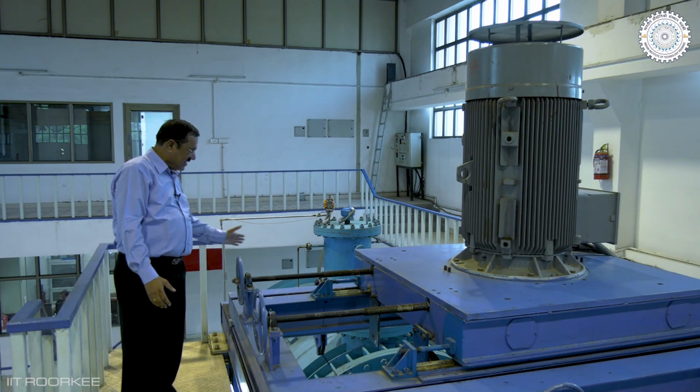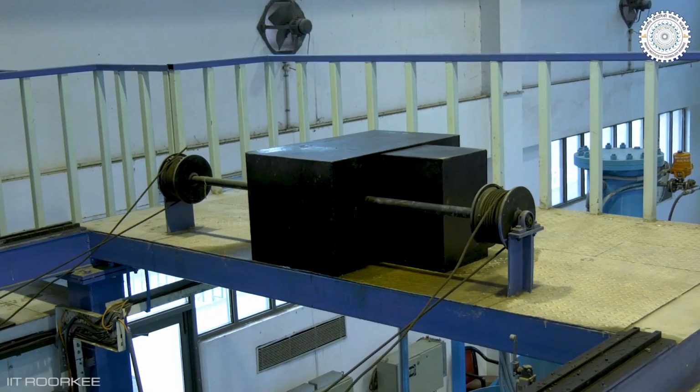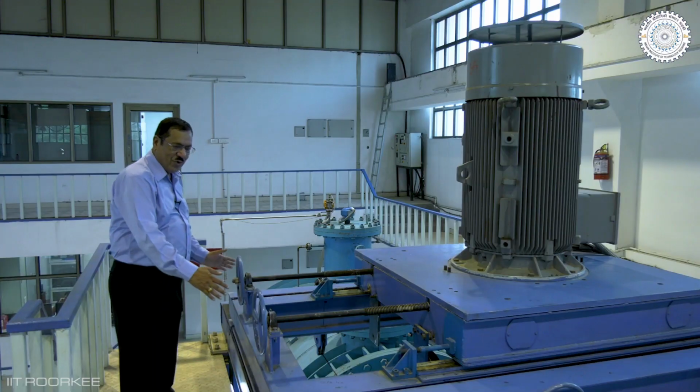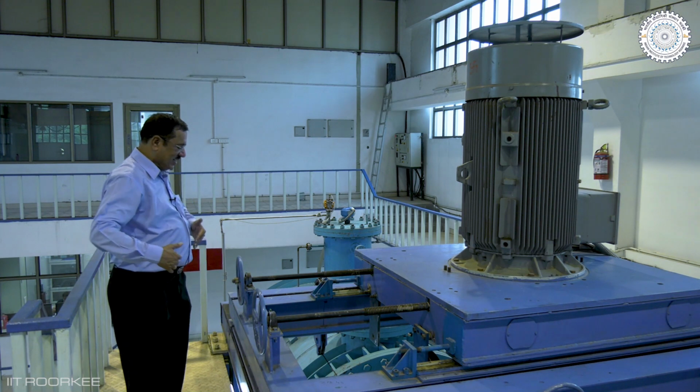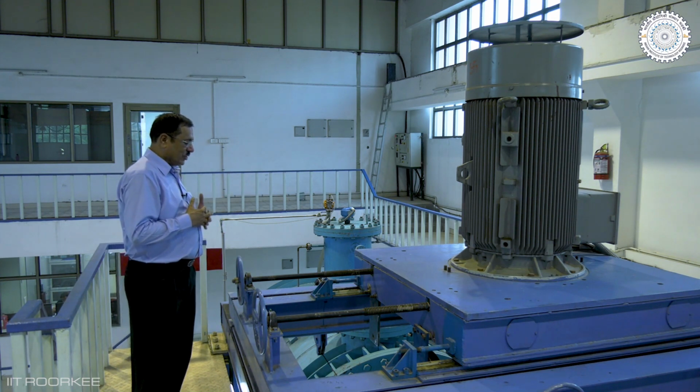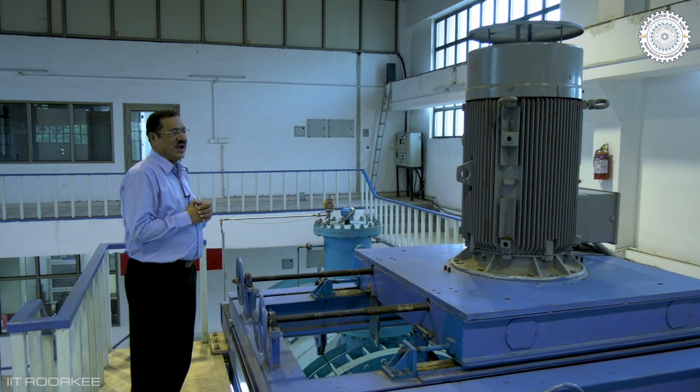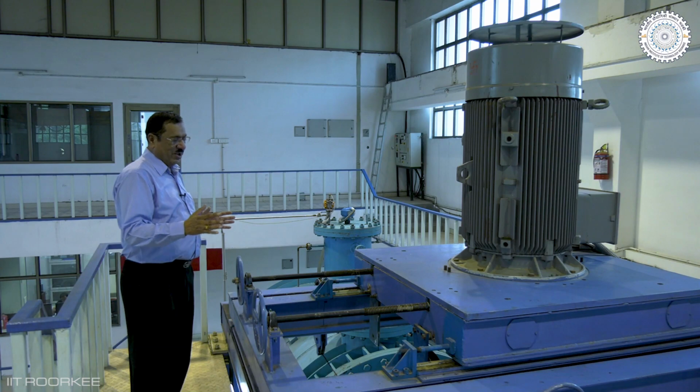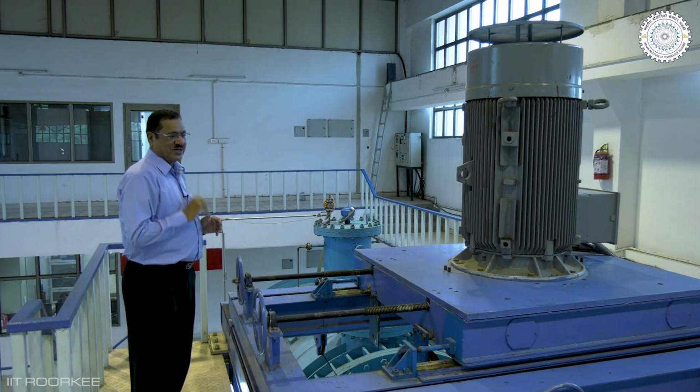And you can see this is mounted on a trolley. The trolley can move in this direction as well as in this direction so that we can center and match with the model center line. So it's a very easy thing. It's all driven by the electrical motors.